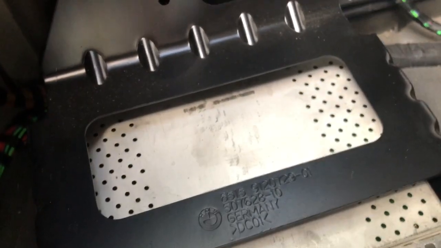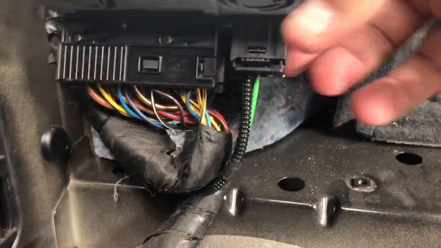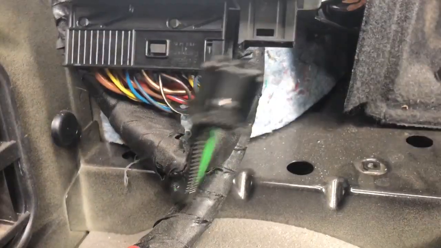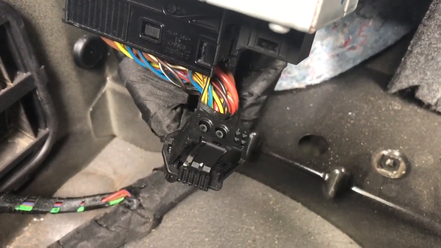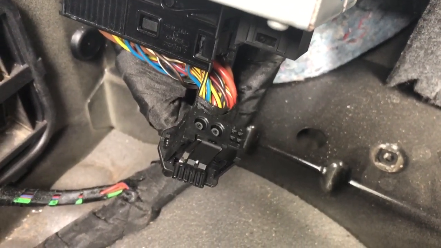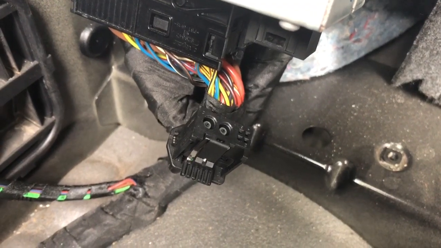Okay, so what I'm trying to do is disconnect any module. The most accessible one is, let's say, the amplifier. And you can see that it's not blinking, which means the fiber optic network is sleeping. Let's see if this time the car goes to sleep.